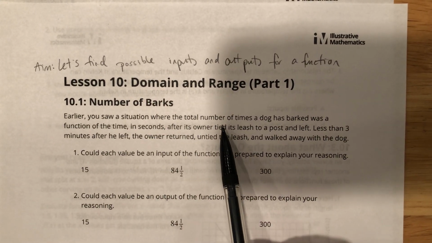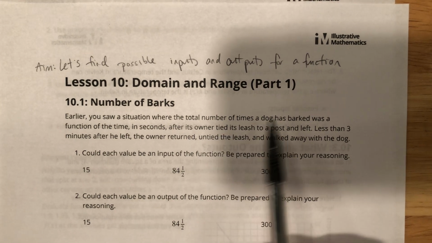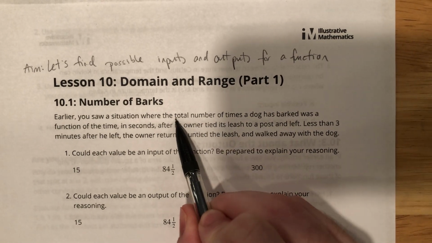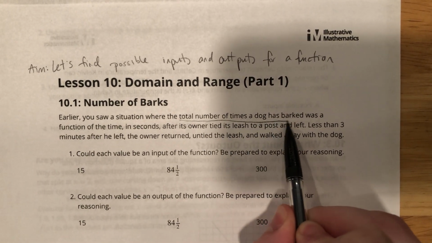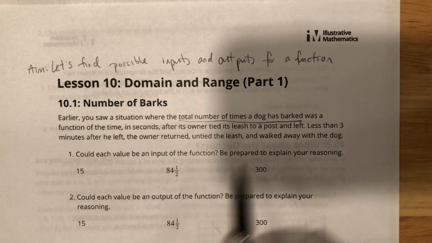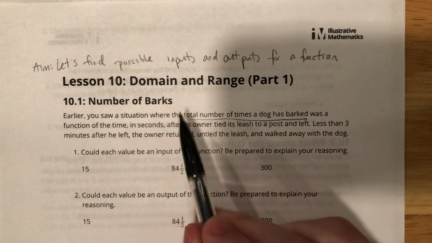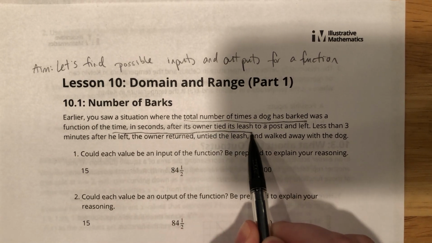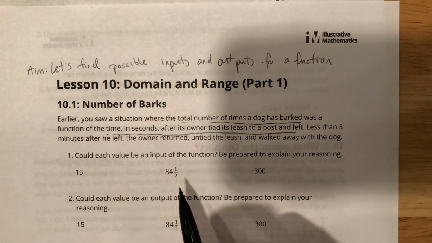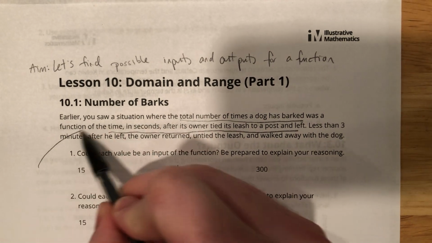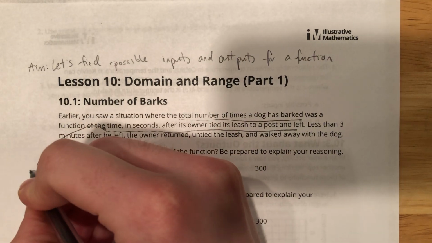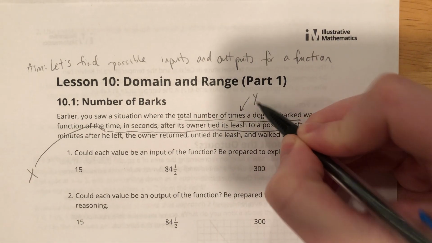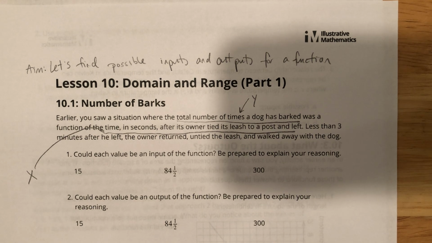So if we see a situation, we've got to identify our two variables, right? So I see one variable is the total number of times a dog has barked, and that is a function of time in seconds after its owner tied a leash to a post and left. So if I see time, I immediately know that's going to be my x. Total number of times the dog barked, that's going to be my y.